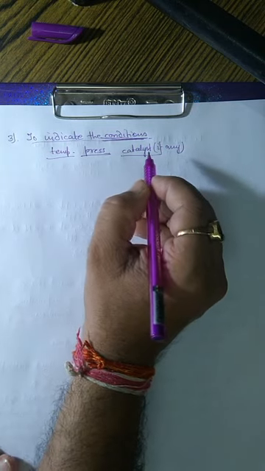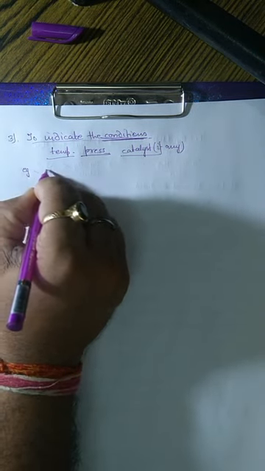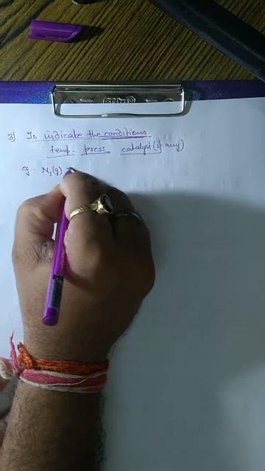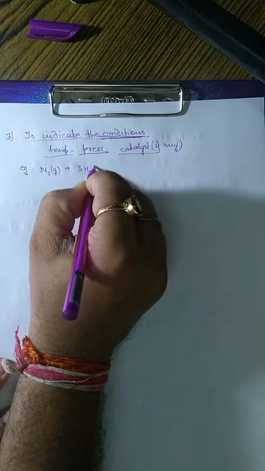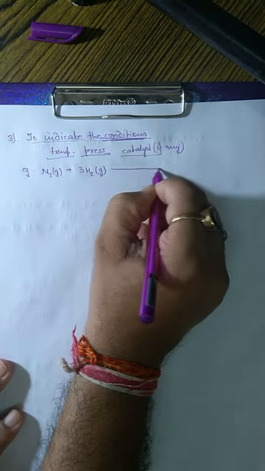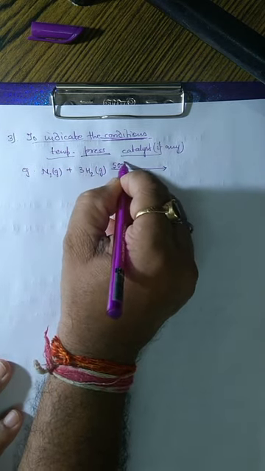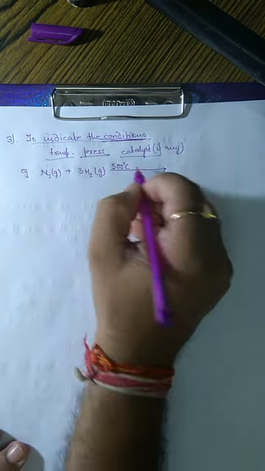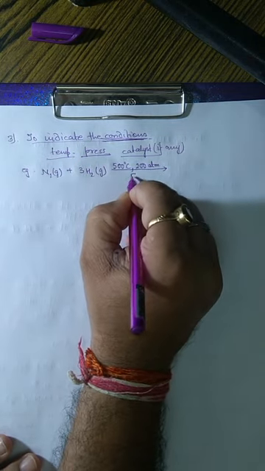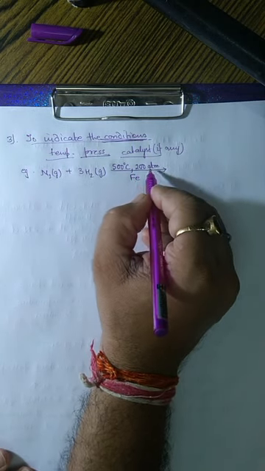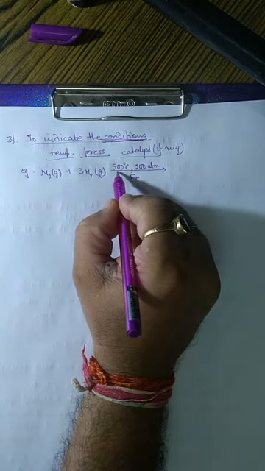For example, here we will take again the reaction of nitrogen with hydrogen. It takes place at 500 degrees Celsius temperature and at 200 atm pressure in the presence of an iron catalyst. This iron acts as a catalyst, this is the pressure and this one is temperature.